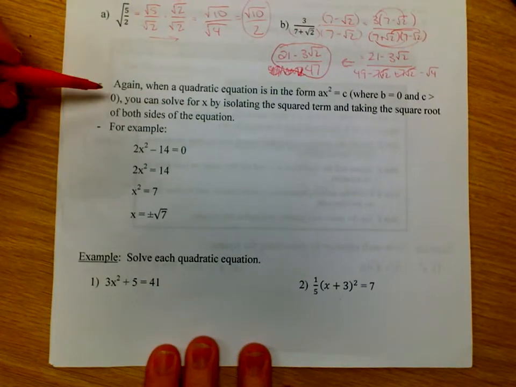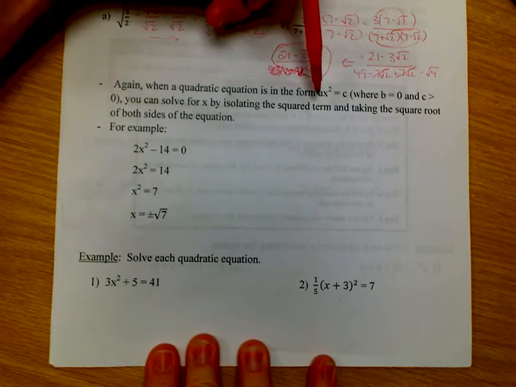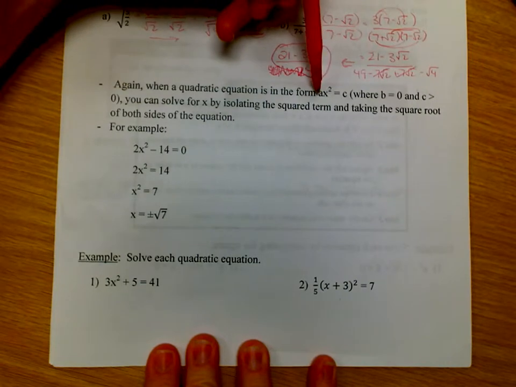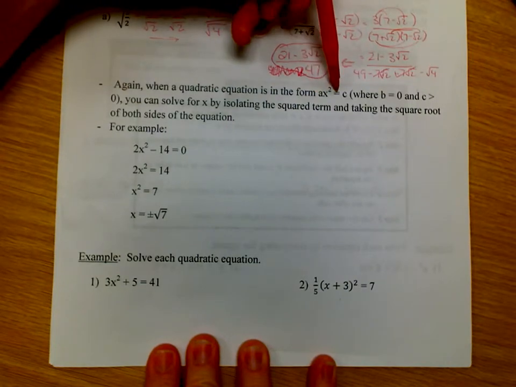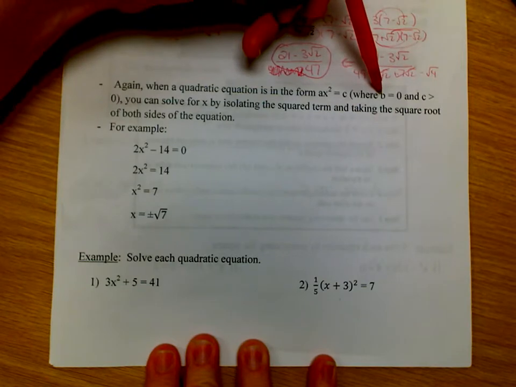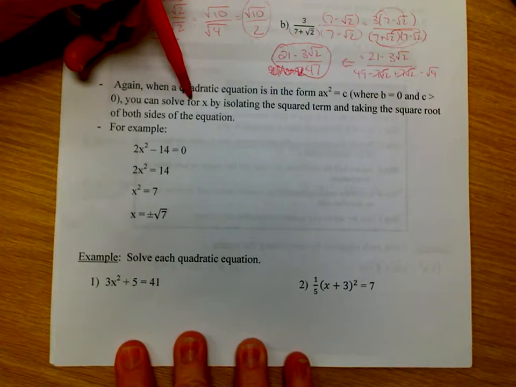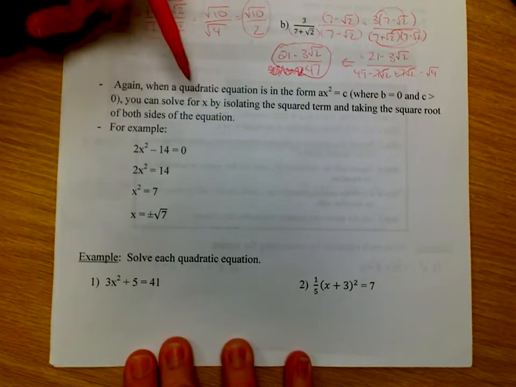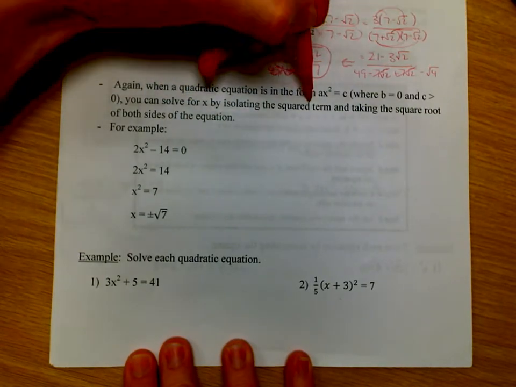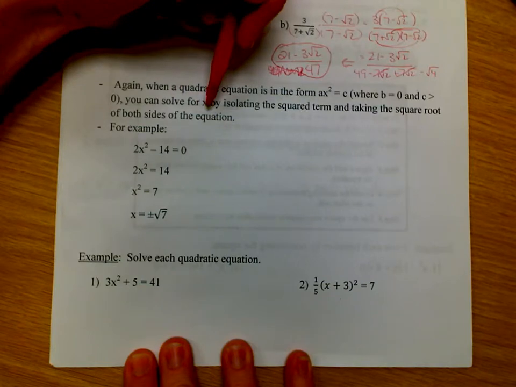In this section, what you'll notice is the problems are set up where you have ax squared, or you can rewrite the equation in the form ax squared equals c. In other words, your b term is a 0. What we can do is we can now solve for x in a different way. Besides factoring, what we can do is we can solve for x by isolating the squared term and taking the square root of both sides of the equation.